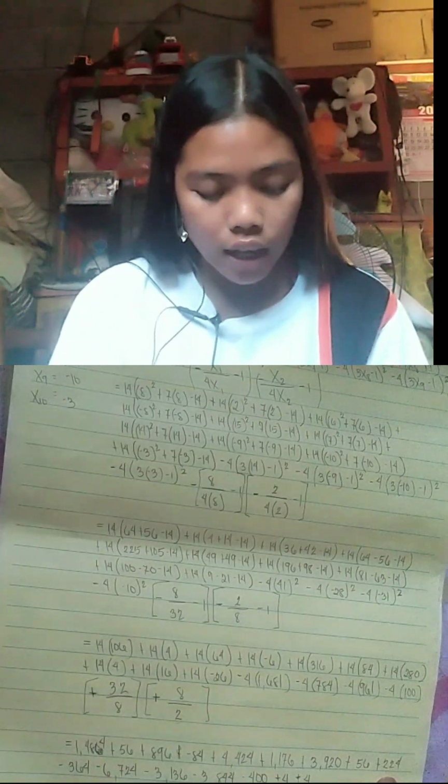14 times 4 is equal to 56. 14 times 16 is equal to 224. 14 times negative 26 is equal to negative 364. Negative 4 times 1681 is equal to negative 6724. Negative 4 times 784 is equal to negative 3136. Negative 4 times 961 is equal to negative 3844. Negative 4 times 100 is equal to negative 400.